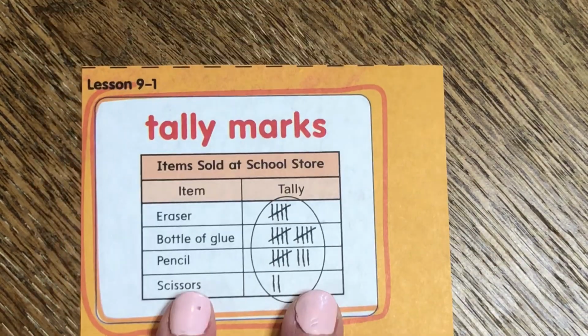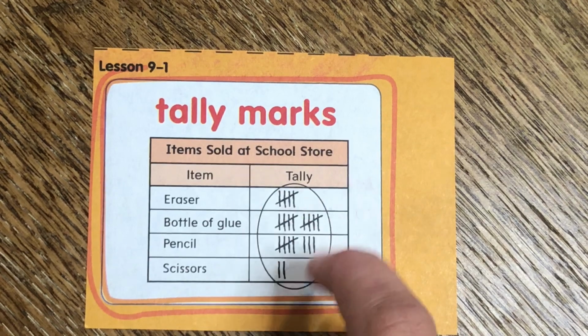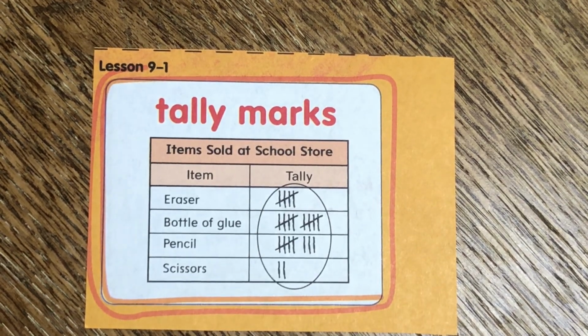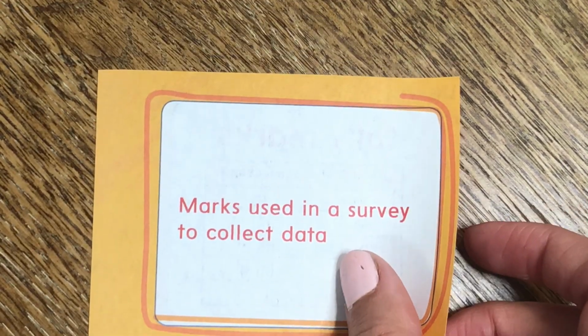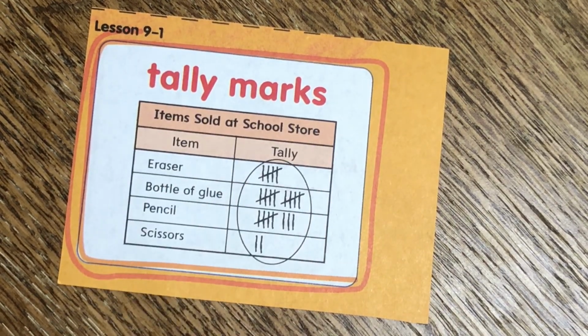And finally, we have tally marks, a vocabulary word we're going to talk about. And just like we just talked about, these are tally marks. They help us keep track of surveys and other data that we're trying to look at. So tally marks are marks used in a survey to collect data. So remember, 1, 2, 3, 4, cross over the 5th one, and that will help us look at 5s more easily.